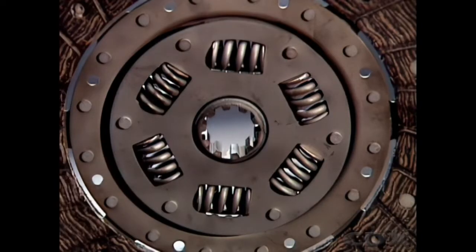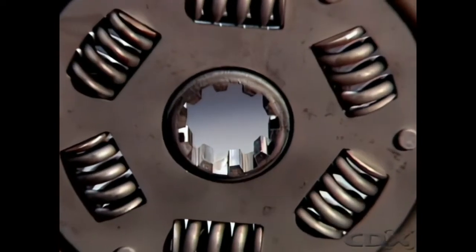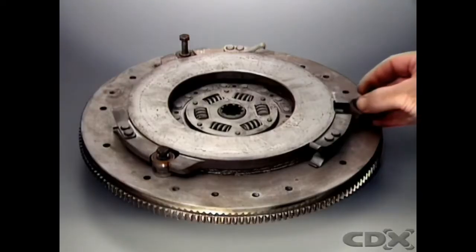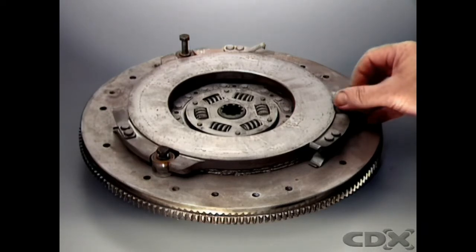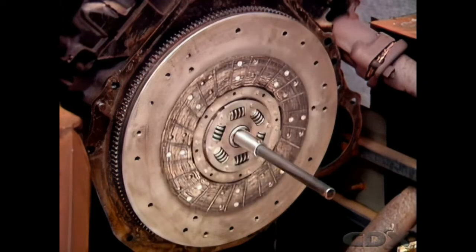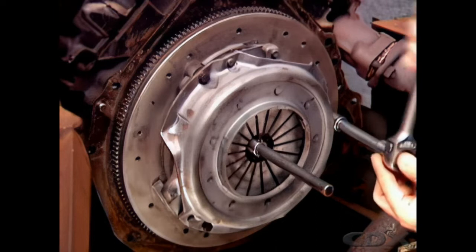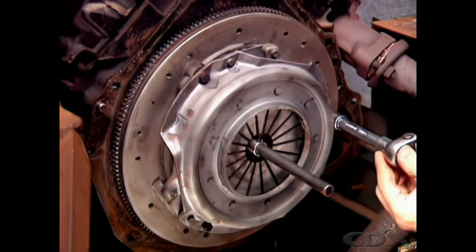An internally splined hub on each disc mates with the splines on the transmission input shaft. A cast iron separator plate fits between each disc. The separator plate locates on driving pins on the flywheel. This friction unit is between the flywheel and the pressure plate, when the pressure plate assembly is bolted to the flywheel. The pressure plate spring then provides a frictional clamping force on each mating surface.